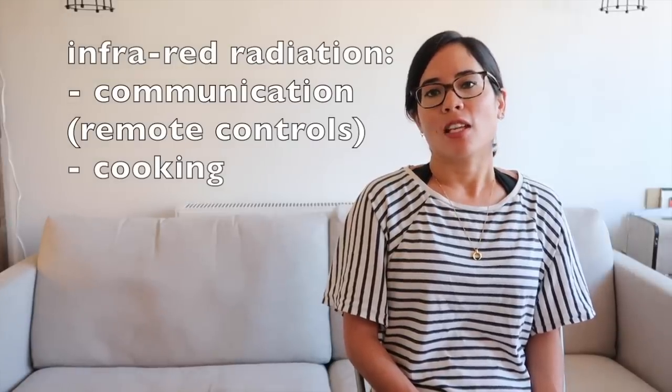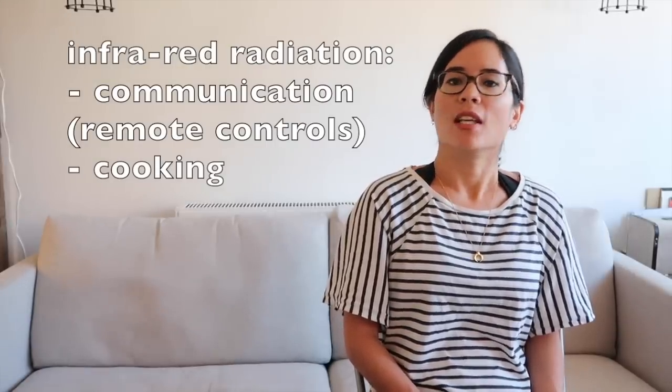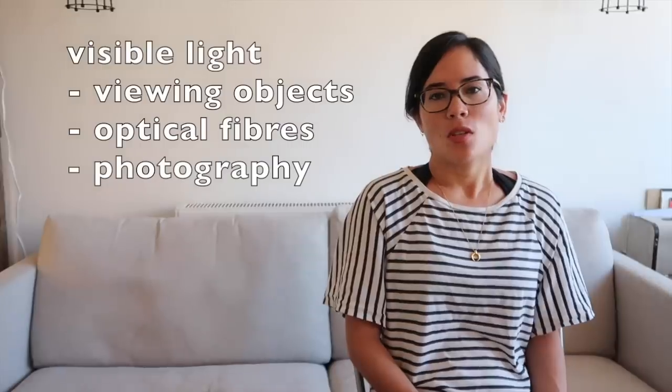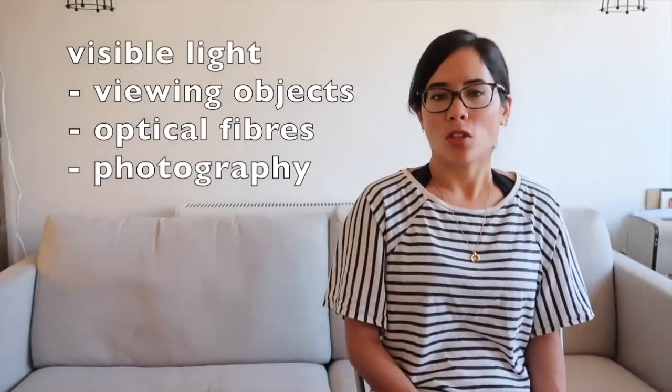And therefore infrared radiation is the type of radiation used in ovens, because obviously they get hot to cook our food and they are giving off infrared radiation. Visible light, as well as the usual uses, so the fact that we can see stuff with them, is also used in optical fibres and photography.